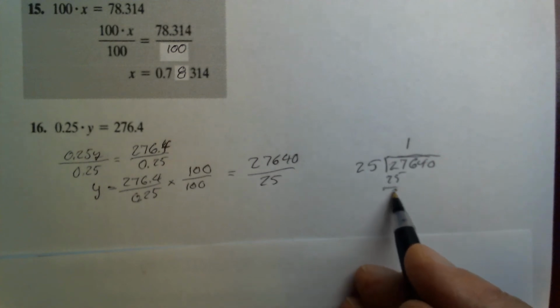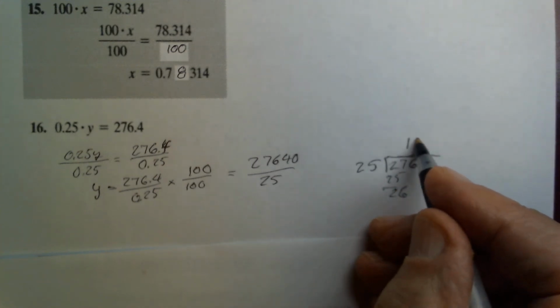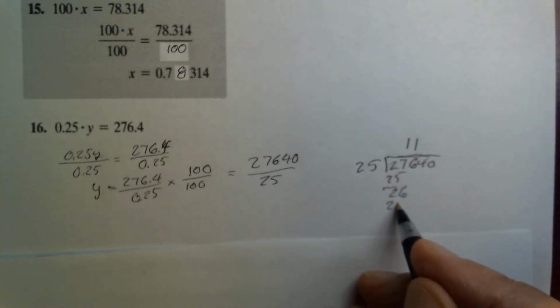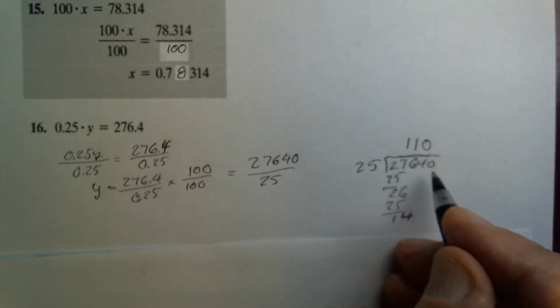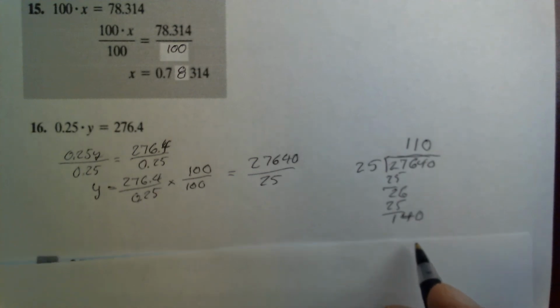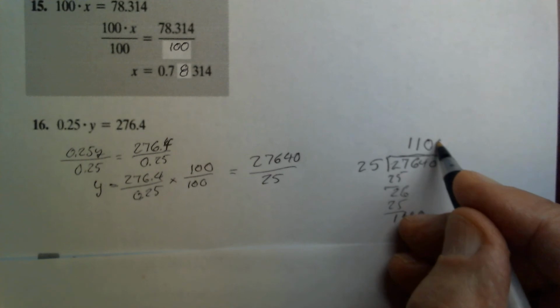So the difference is 2, 26. 25 goes into 26 one time, so 25, 1, bring down the 4, 14. 25 and 14 is 0. Then 140, 25 and 140 is equal to 5.